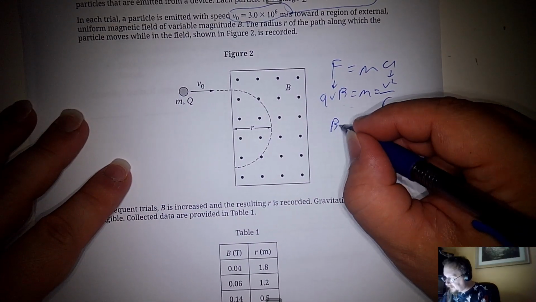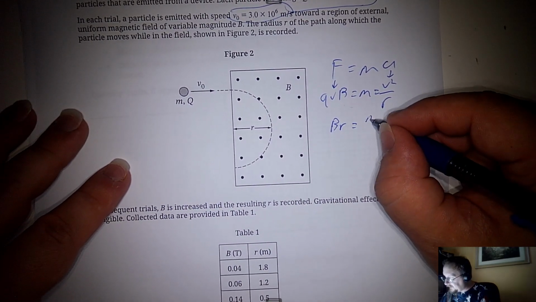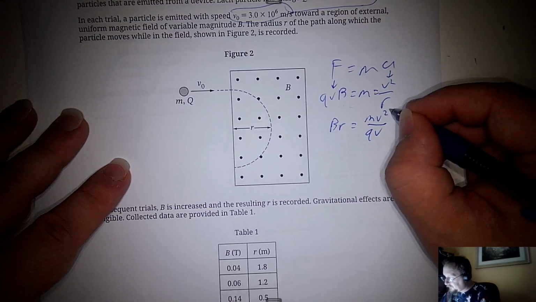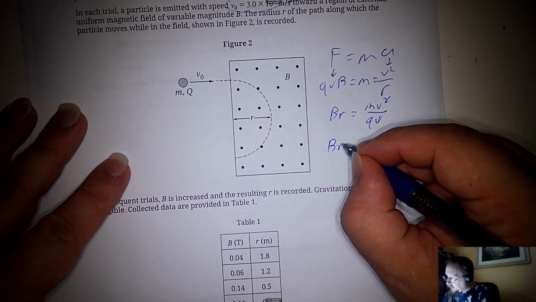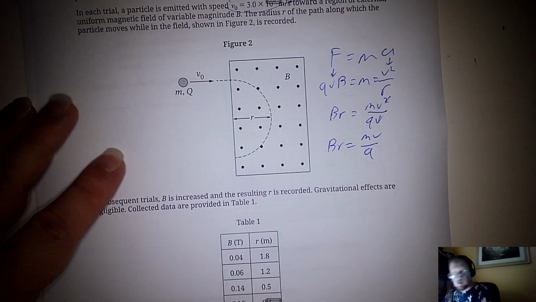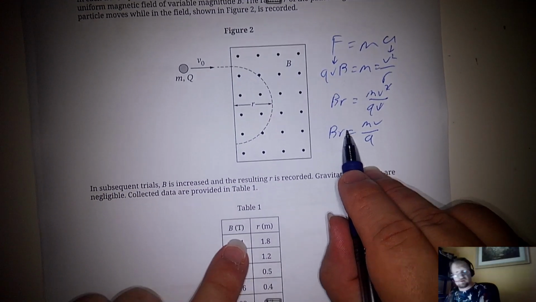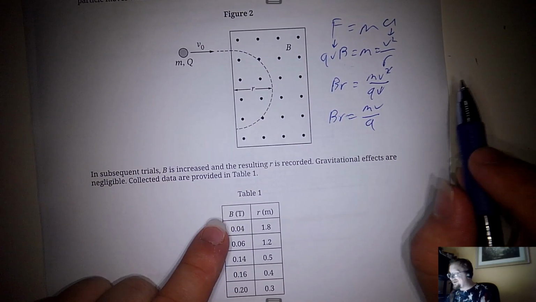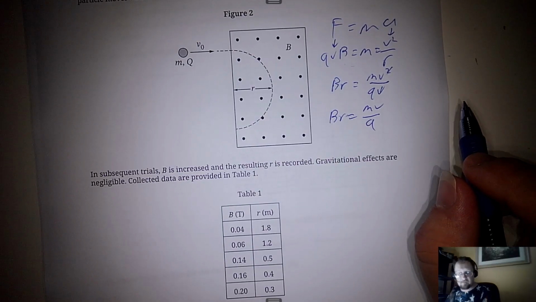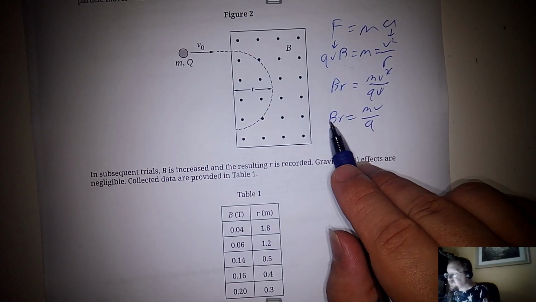So I'm going to bring this over. BR equals mv squared over qv. Well, that's going to nuke. Br equals mv over q. Now, I want to identify rise and run and slope, but my two variables, which are B and R, are multiplying, not dividing. You can't do rise times run. That's not slope. So what am I going to do?